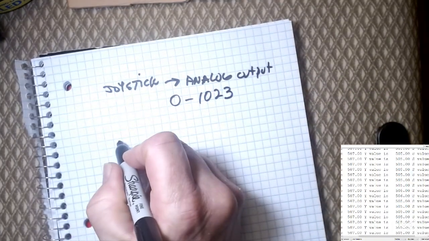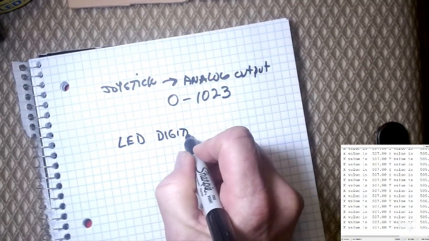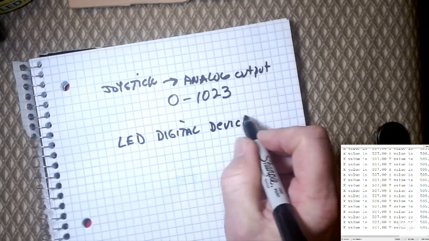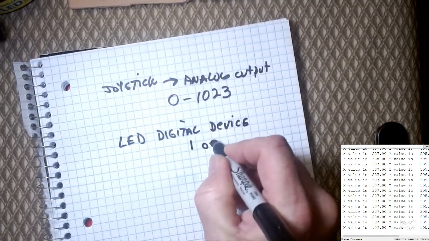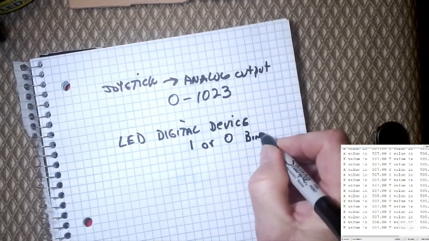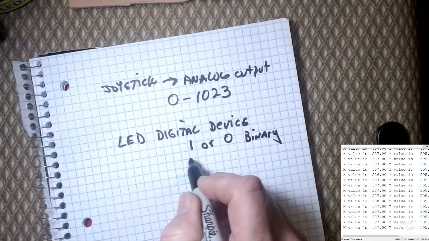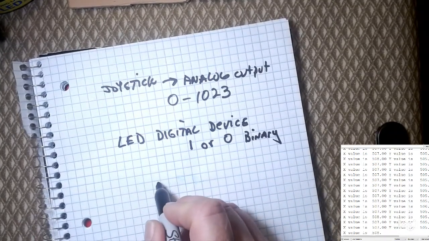Well, the LED is a digital device, which means it uses either a 1 or a 0. It uses binary code. So the way we would dim the LED was through pulse width modulation.